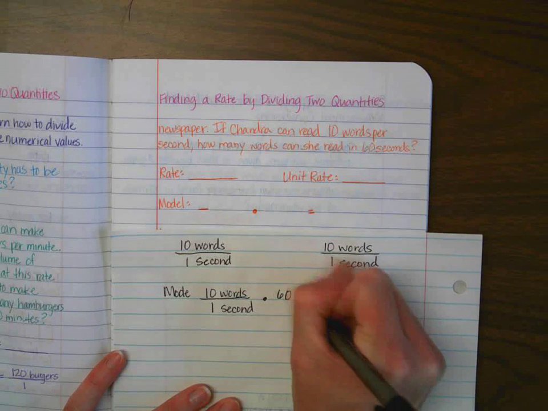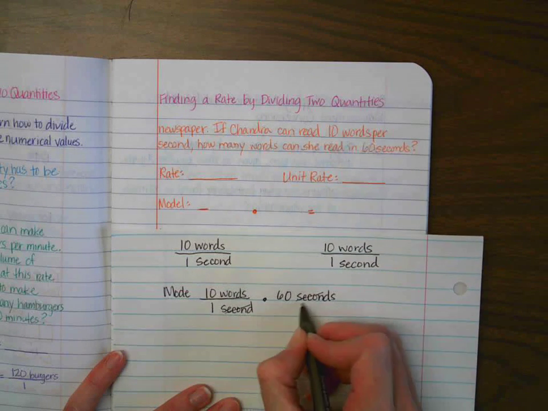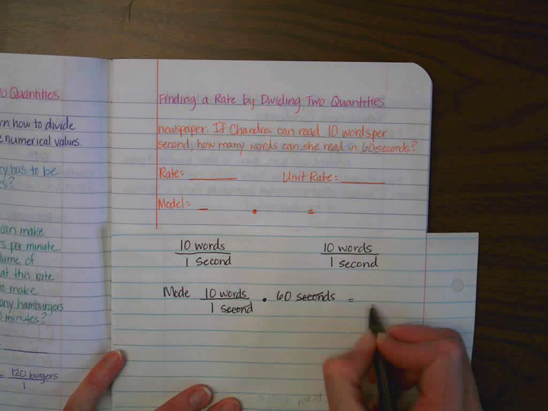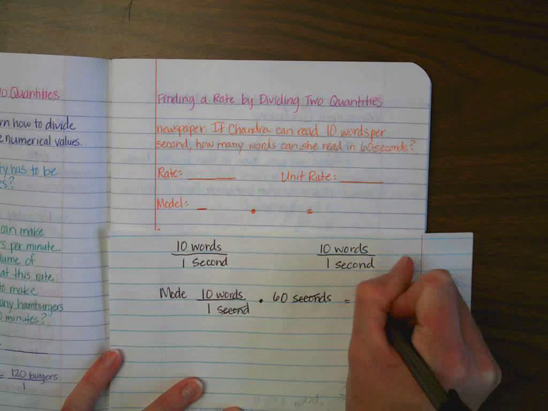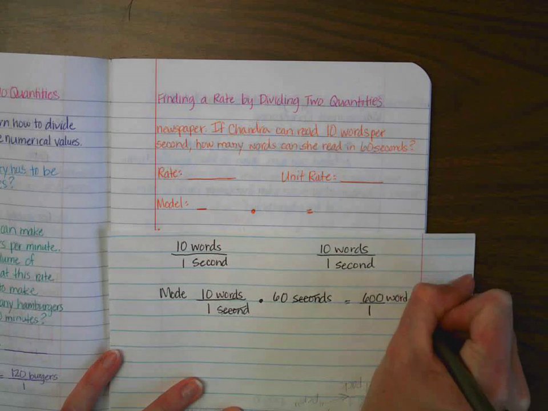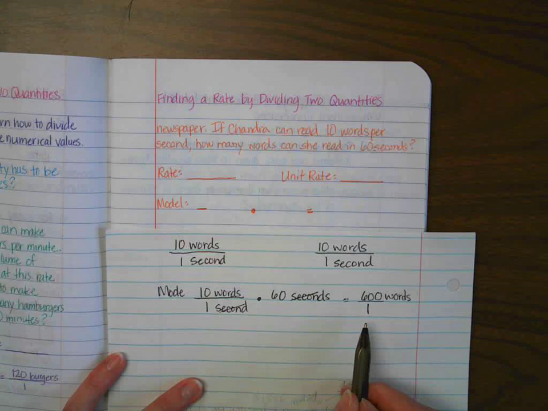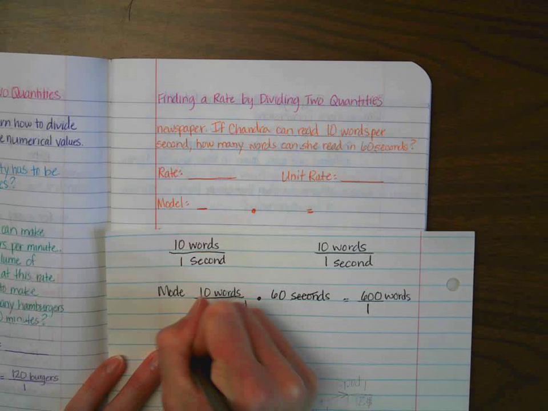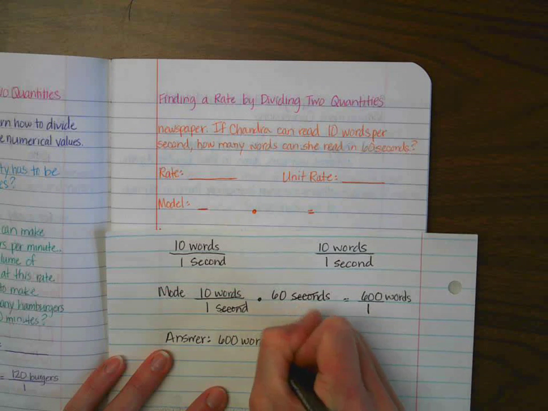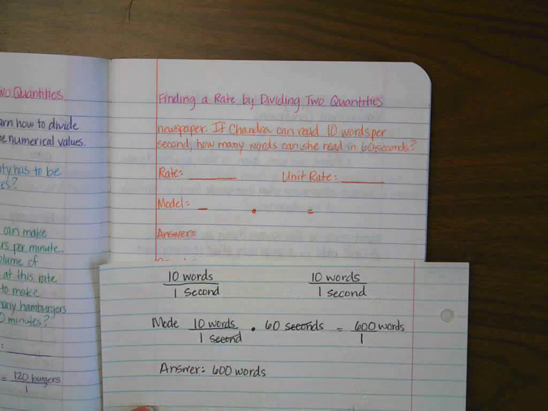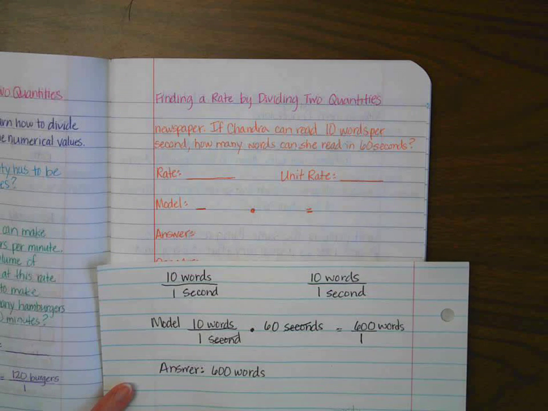Okay, so again, we're going to do times 60 seconds. Again, seconds divided by seconds can simplify, so those are now simplified to 1. And then we have 10 words times 60. Well, 10 times 60 is 600 words. So in 60 seconds, the answer to this problem is Chandra can read 600 words in 60 seconds. Okay? Does everybody get that? Everybody understand it? It's pretty simple if you set it up that way with this model right here.